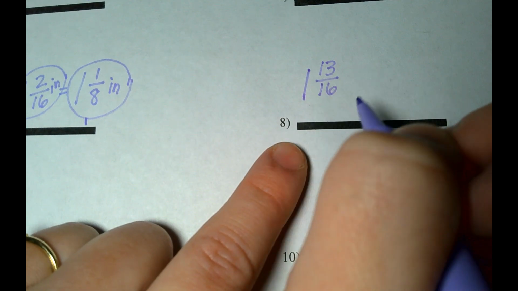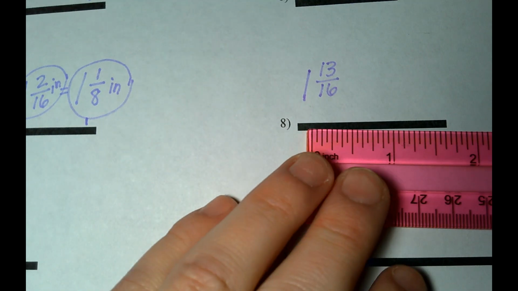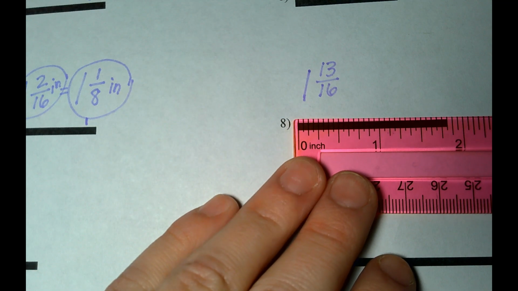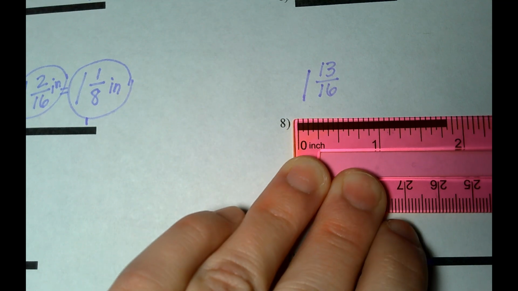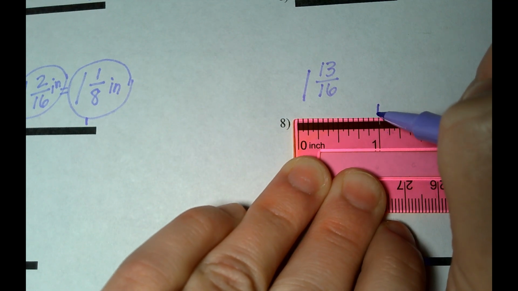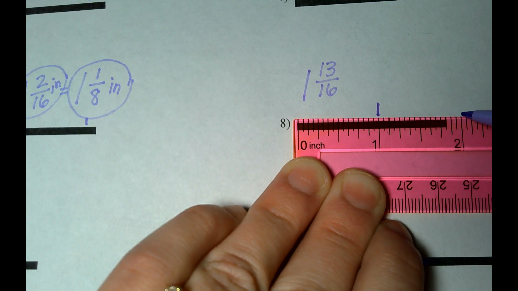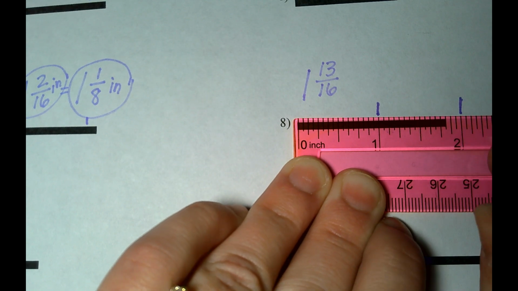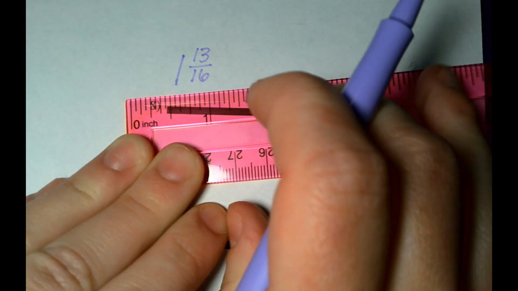Everybody got 1 and 13/16. Okay, let's double check it. Put my ruler right on the line. Here's my 1. Here's my 2. Switch this over a little.